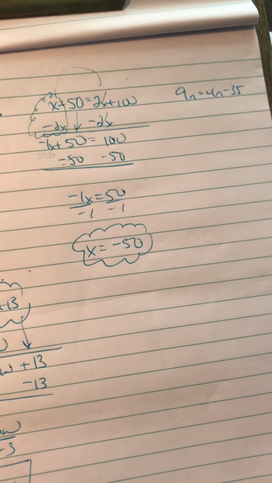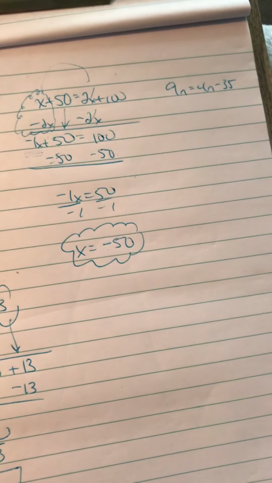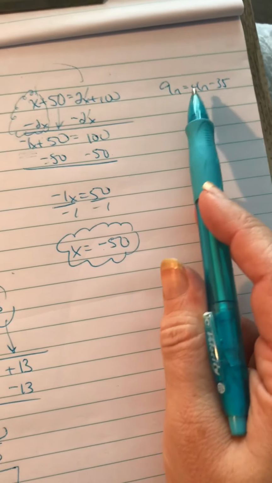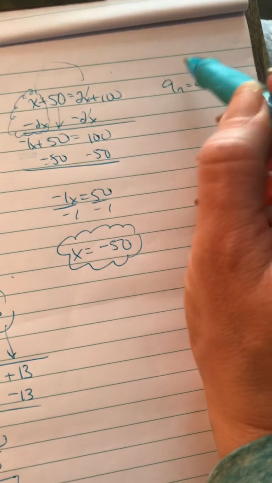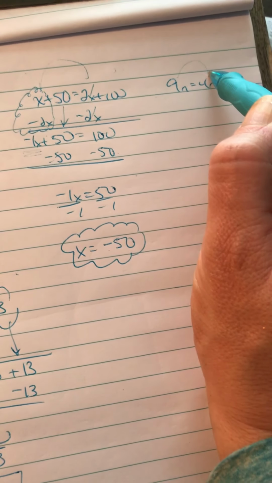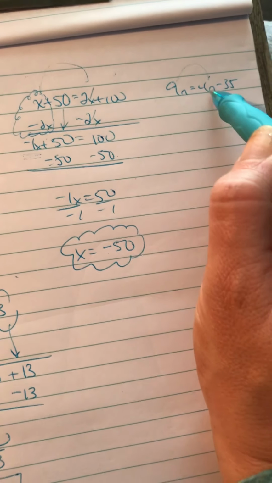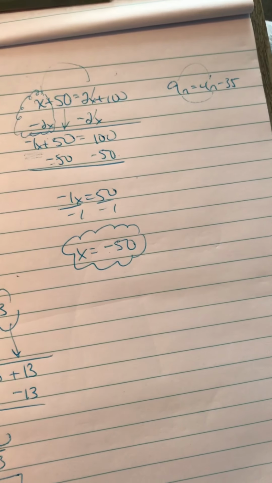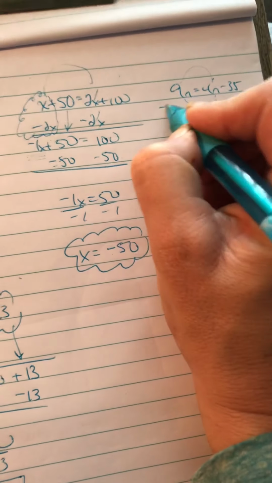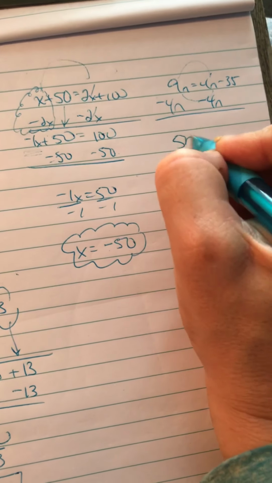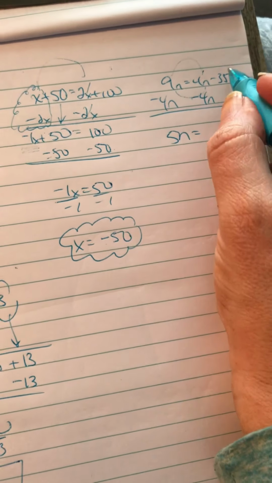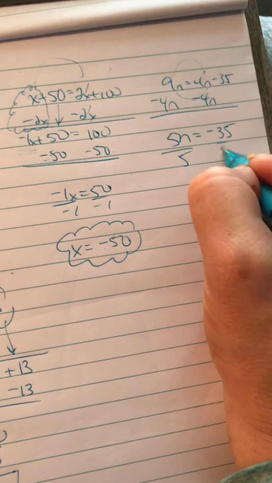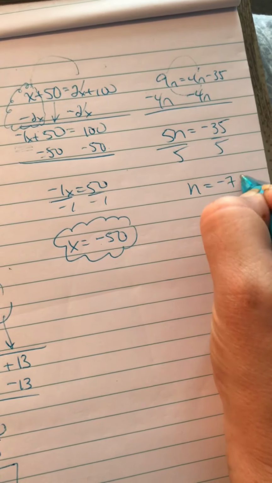So the last one we're going to do together is 9n equals 4n minus 35. So notice, again, I could take the 9n to the other side, but it's almost always easier, just for how we think through solving equations, to get instead the 4n to the left. I'm left with 5n equals negative 35. Divide by 5, n equals negative 7.